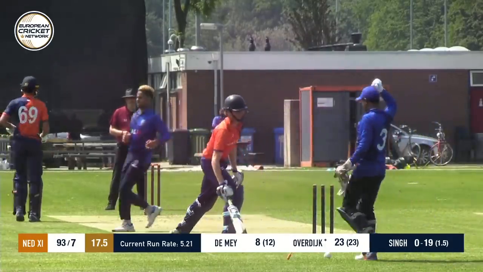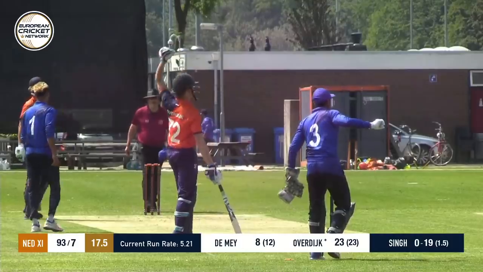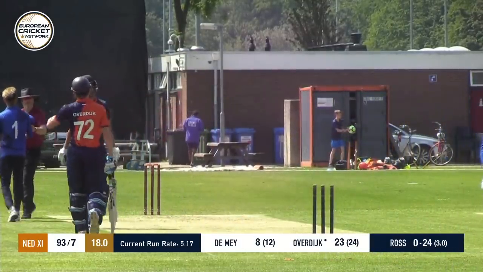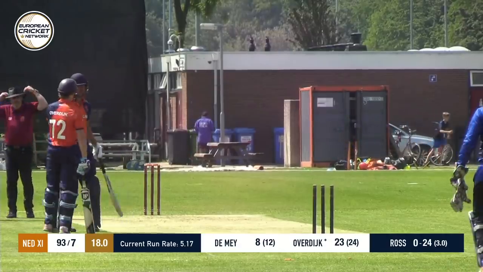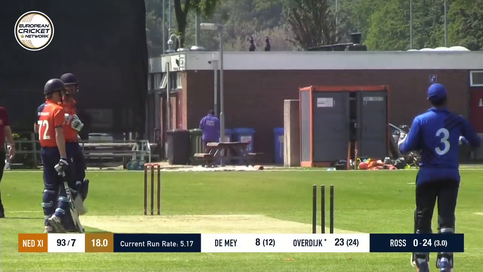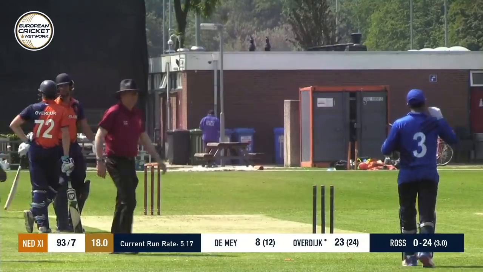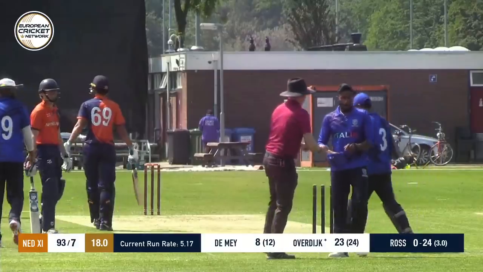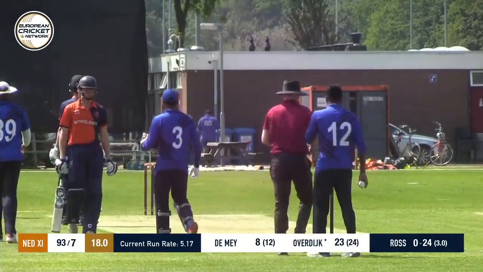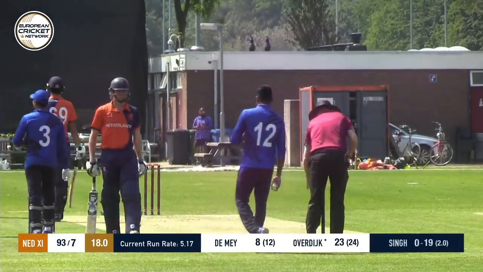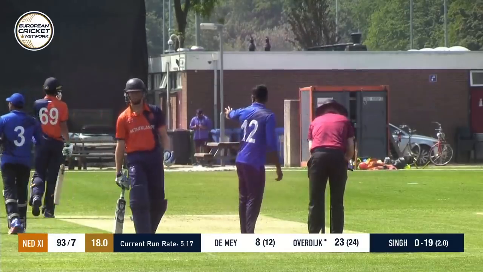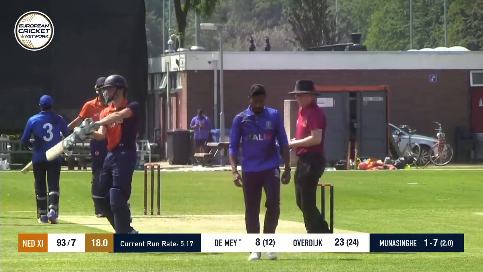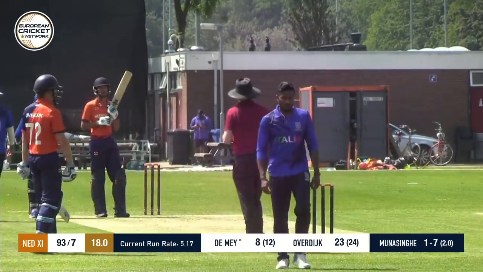As Overdyke steams down the pitch, he's going to hoik that one over point. Misses everything. So it'll be another dot ball to finish the over. But the Netherlands now on to 93 runs with 2 overs still to come in this innings. Got a couple more good overs here with the Dutch.